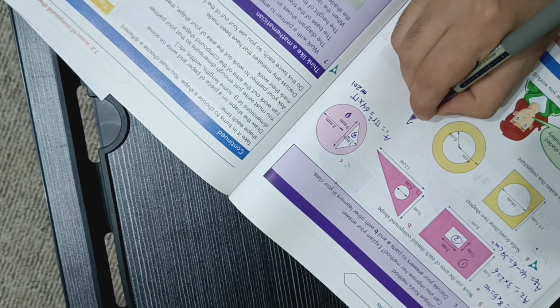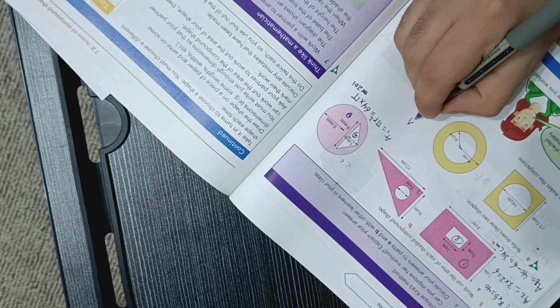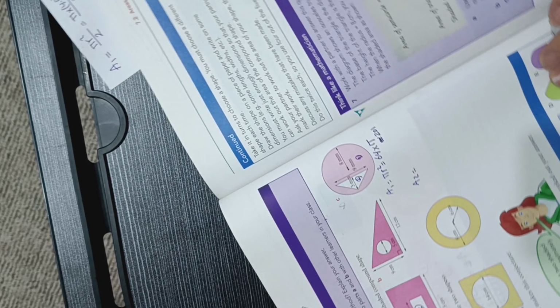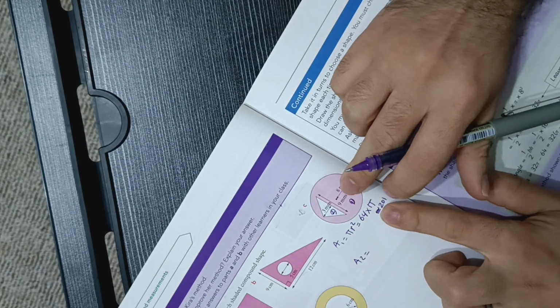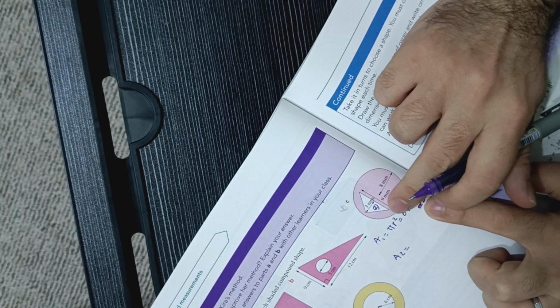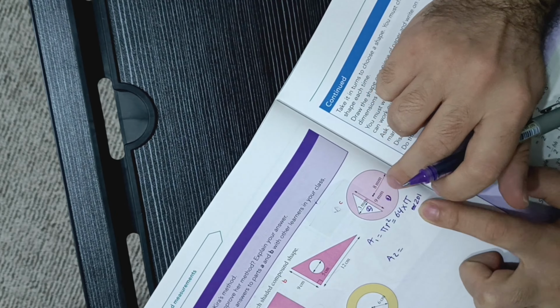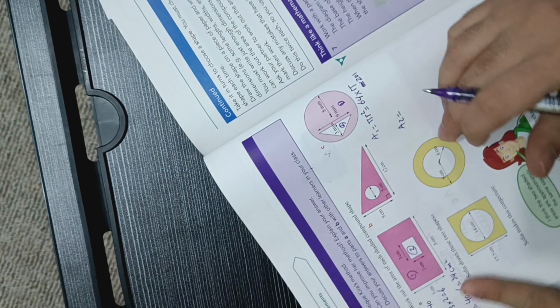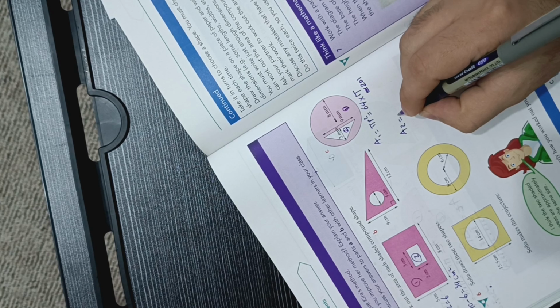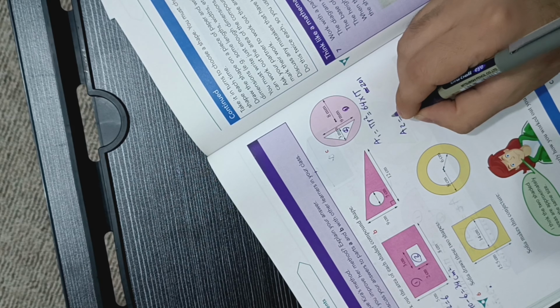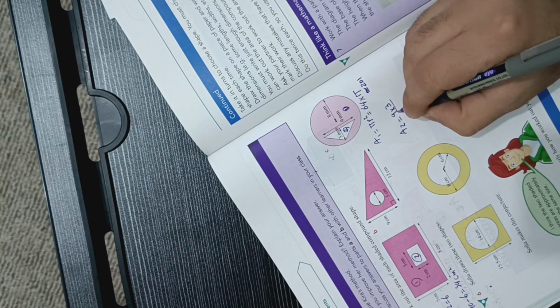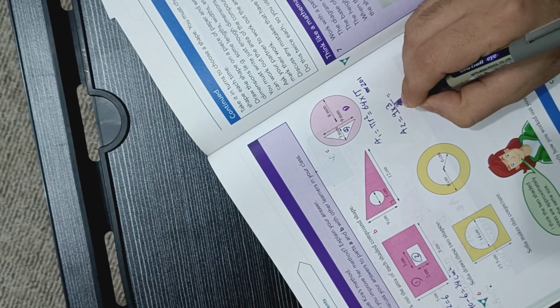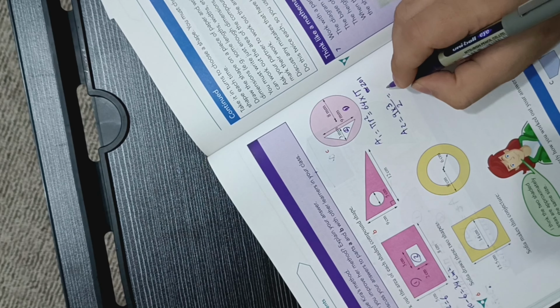How about A2? A2 is a triangle. Taking a look at it this way, the base is 9 millimeters and the height is 3. According to the area of a triangle, base times height divided by 2. So 9 times 3 over 2. 3 times 9, 27, divided by 2, it's 13.5.